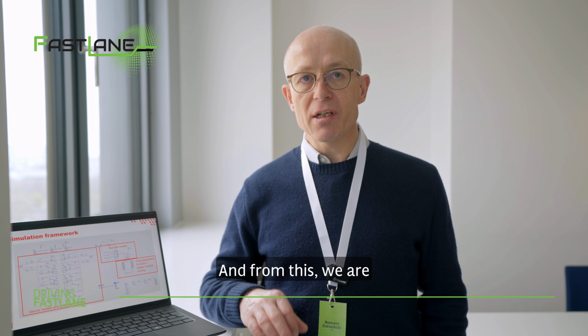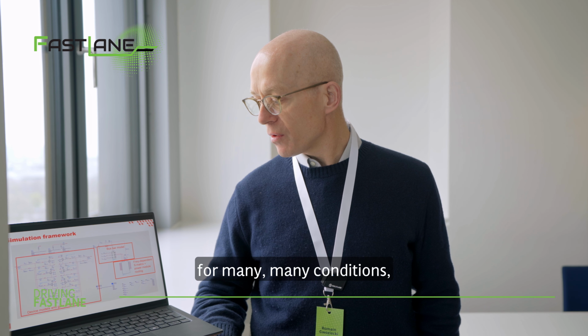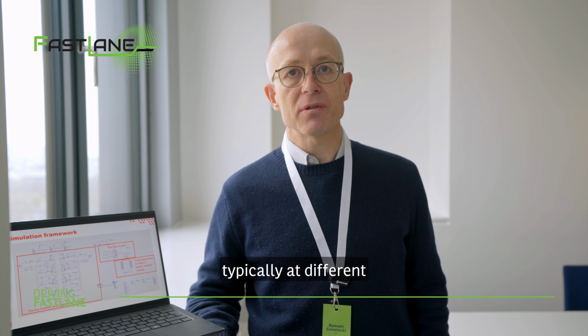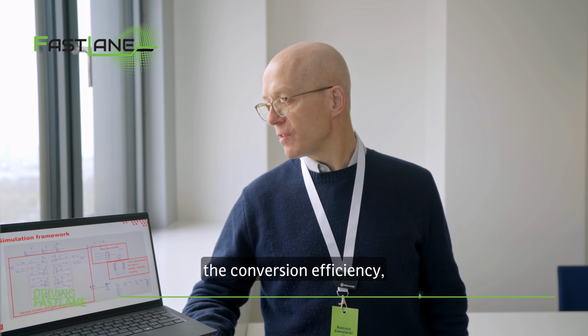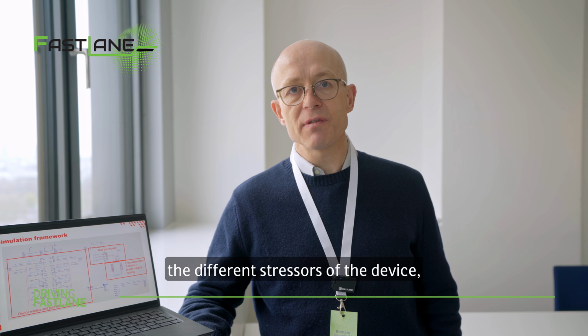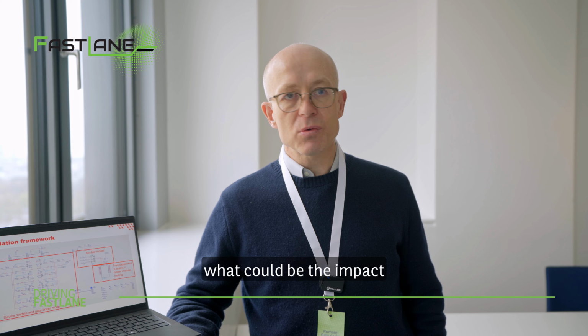And from this, we are able to run simulations for many conditions, typically at different levels of voltage and current, and with that we are able to estimate the losses, the conversion efficiency, the different stresses of the device, and that will help us to estimate what could be the impact in terms of temperature.